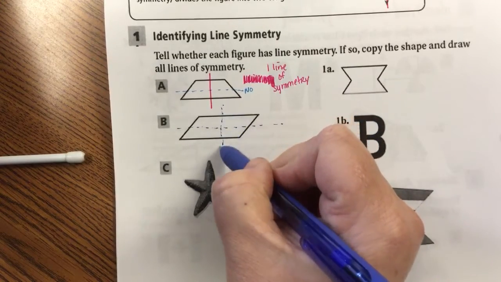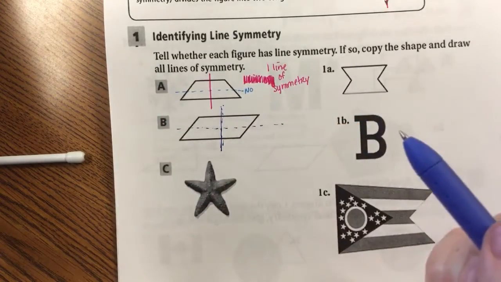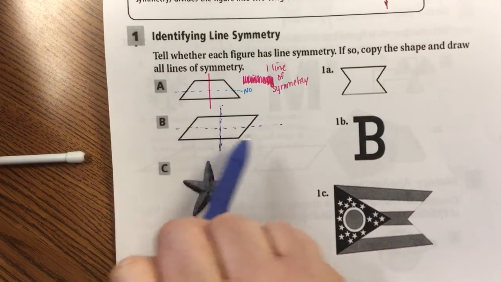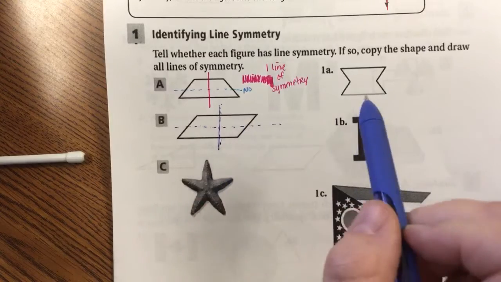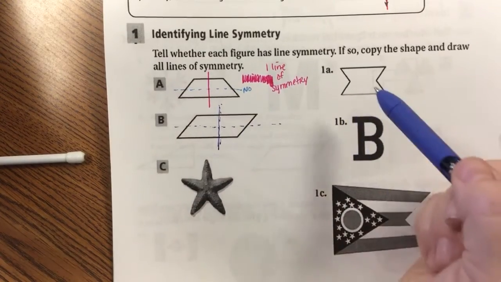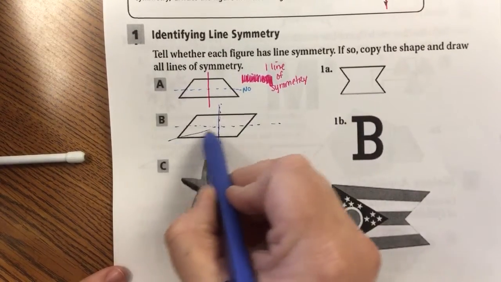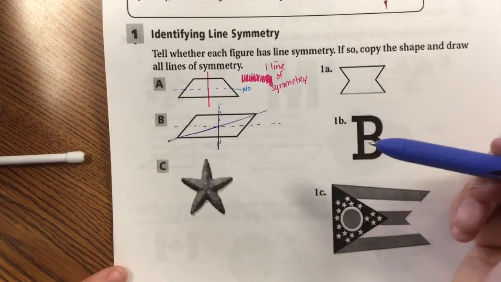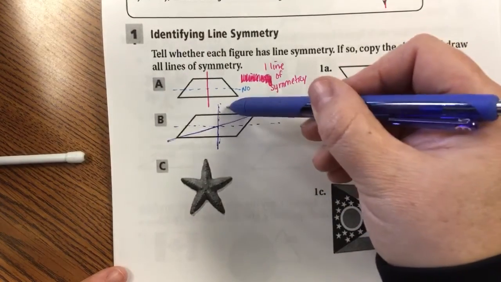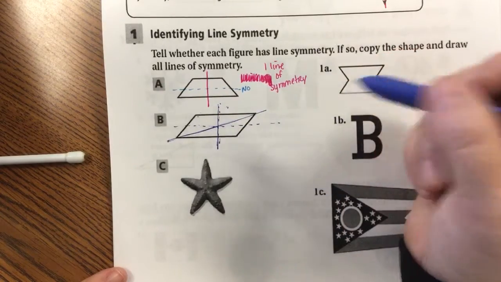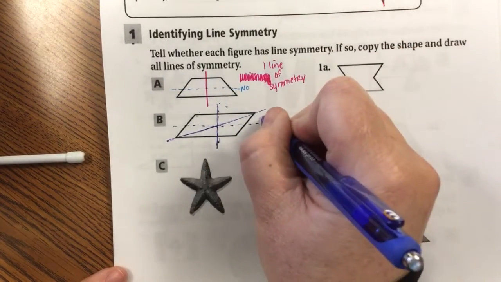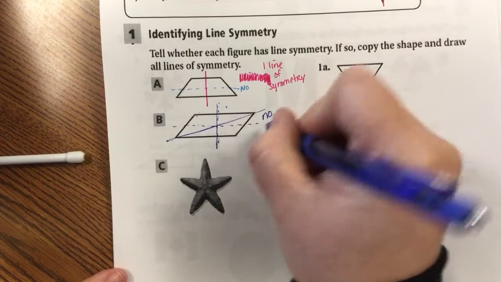Well, if I fold it over, this point's going to be hanging out further than this one, and this one's going to be shorter than that one, so that's not going to work. Let's just make sure diagonal's not going to work. If I try going from diagonal to diagonal, this corner's going to come up here and not match up with that one, so this one has no line symmetry.